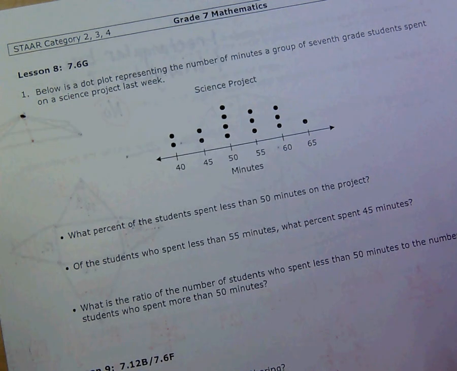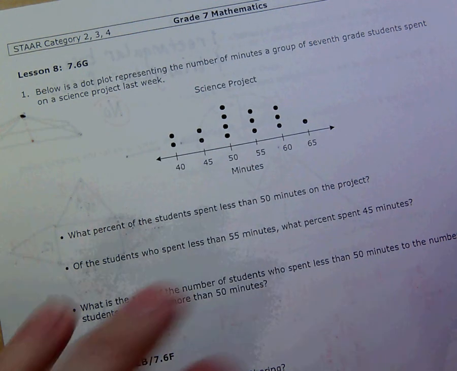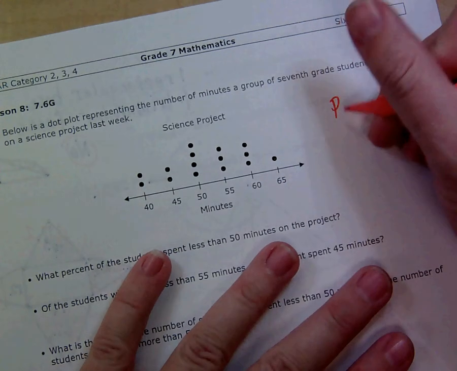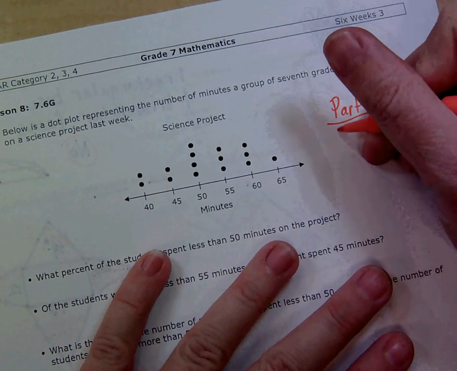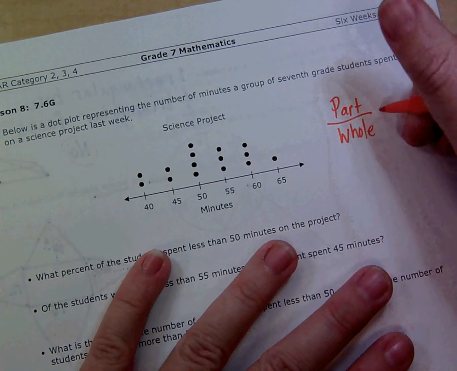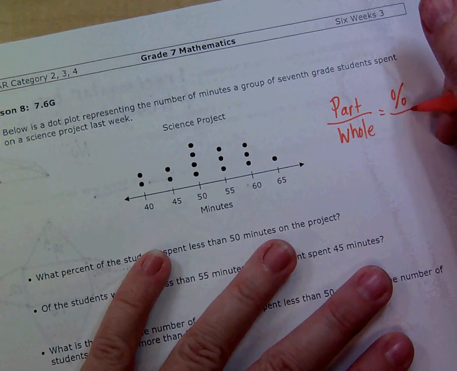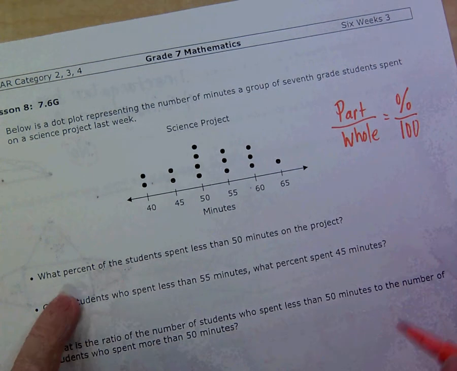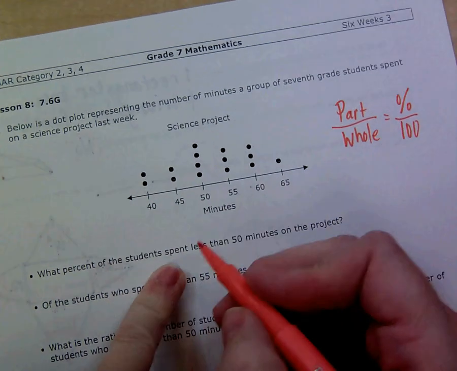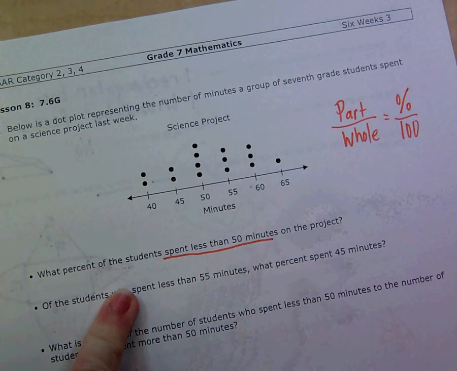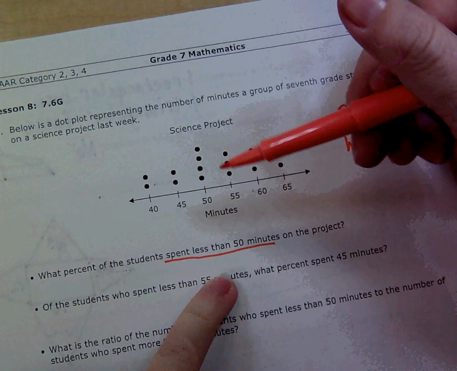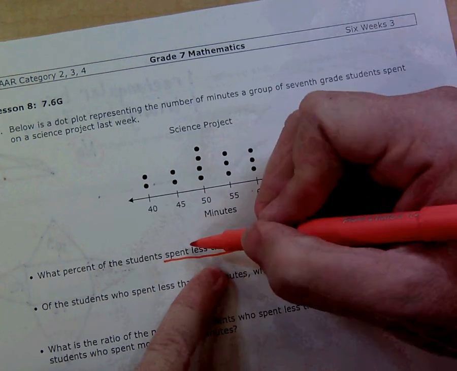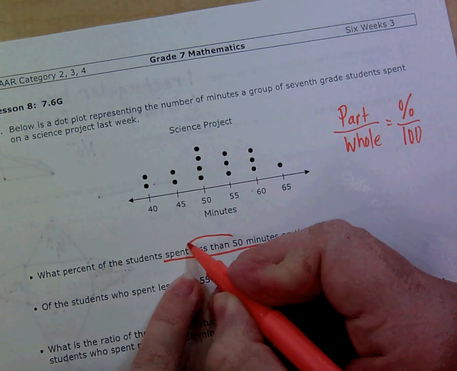So remember, a percent question is going to be the part over the whole equals the percent over 100. So let's write that down. Part over whole equals a percent over 100. So the part is going to be the number of students that spent less than 50 minutes on it. And 50 minutes, this is actually less than 50 minutes.